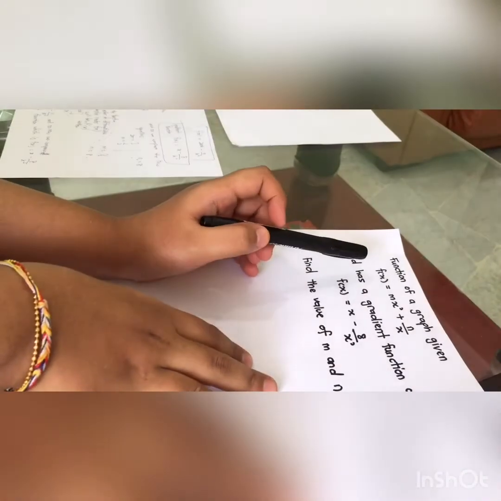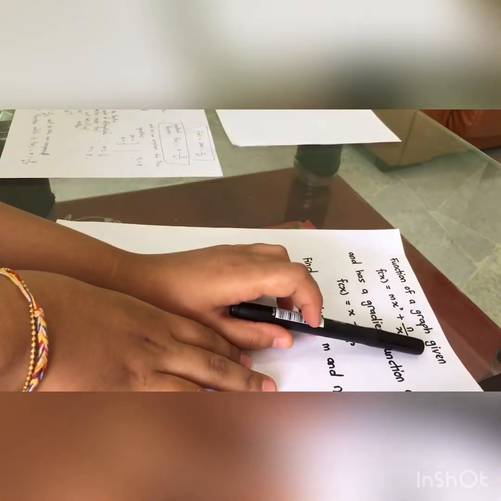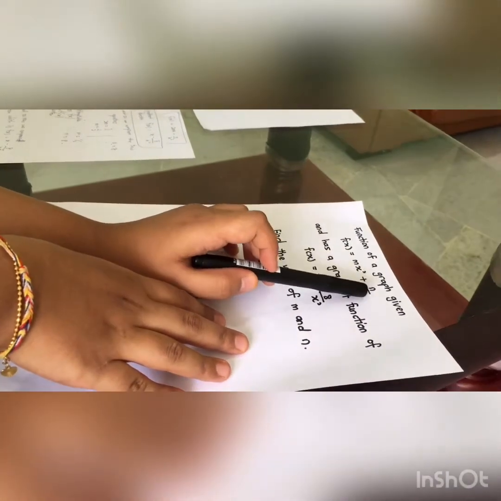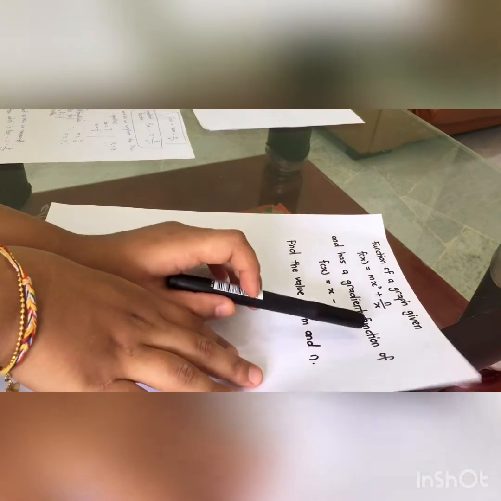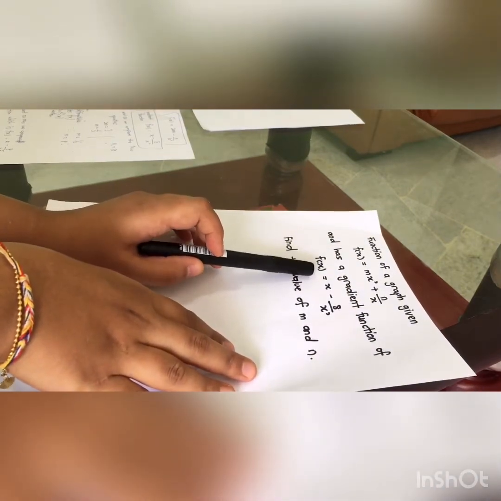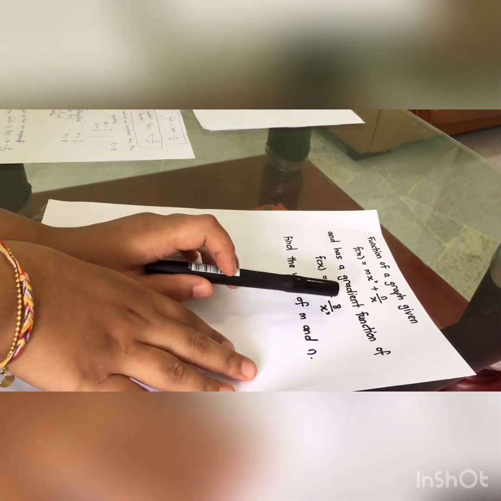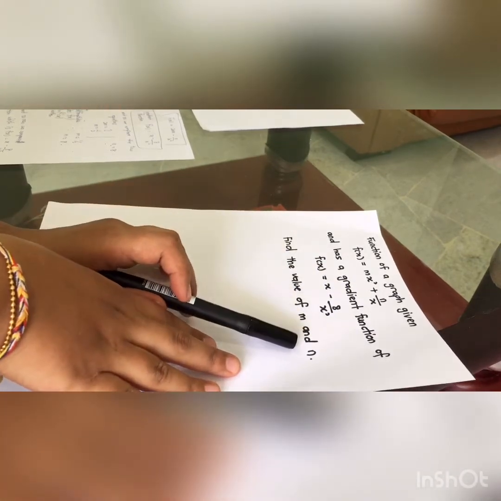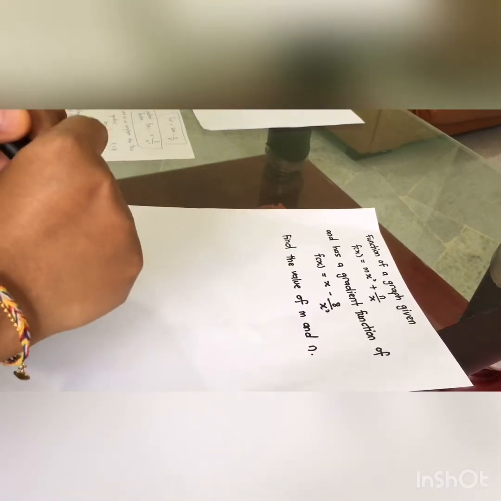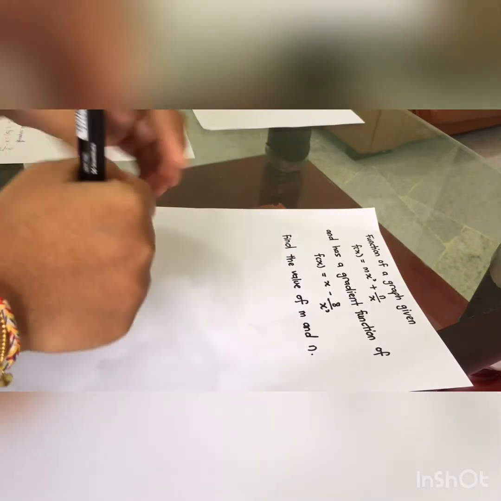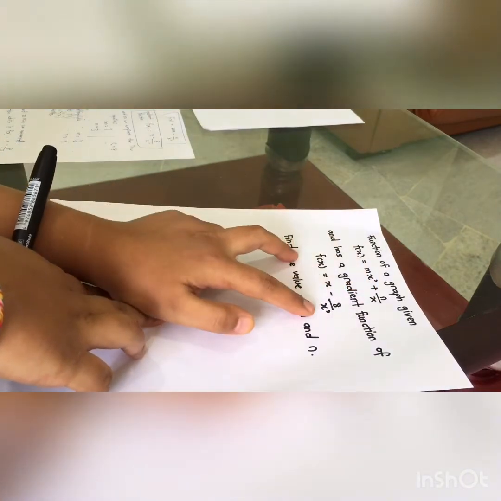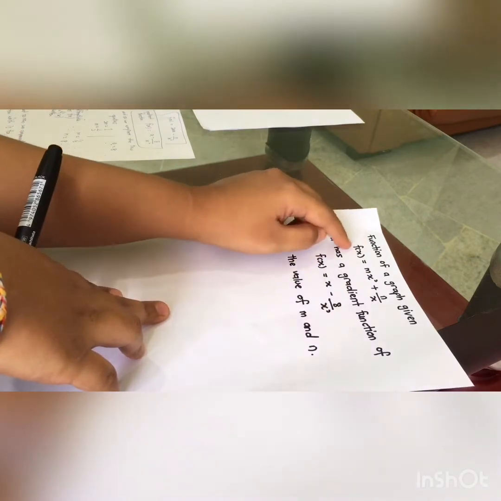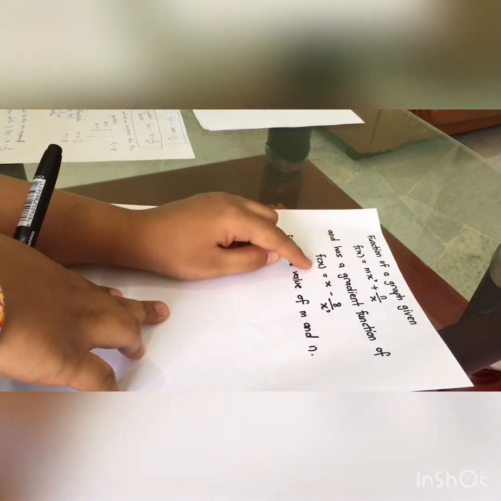So the question is: the function of a graph is given as f(x) equals mx squared plus n over x, and has a gradient function of f'(x) equals x minus 8 over x squared. Find the value of m and n. So what we can see here is this question gives us two equations. What we have to do now is differentiate this equation and then compare it with this.